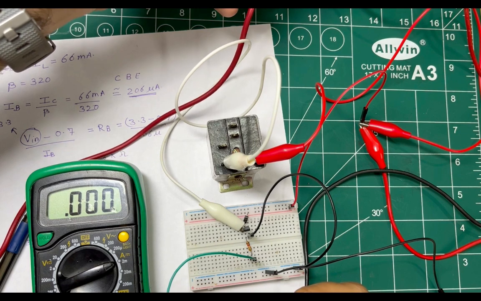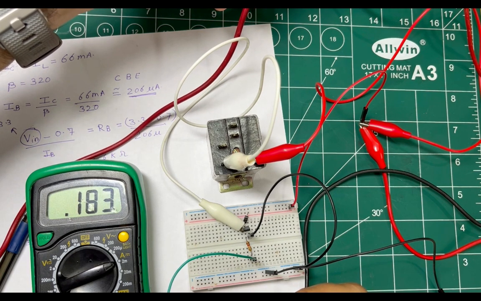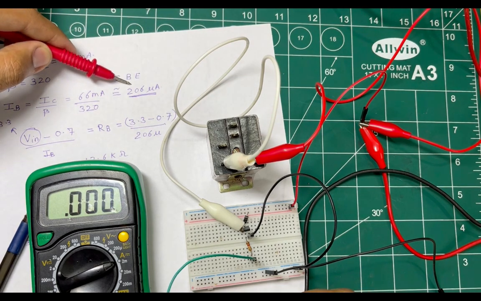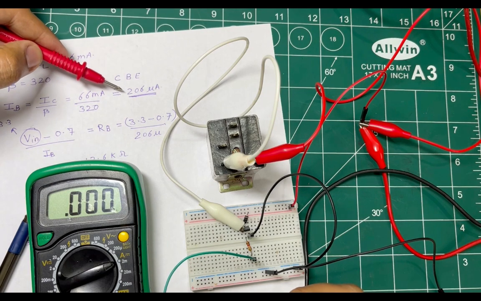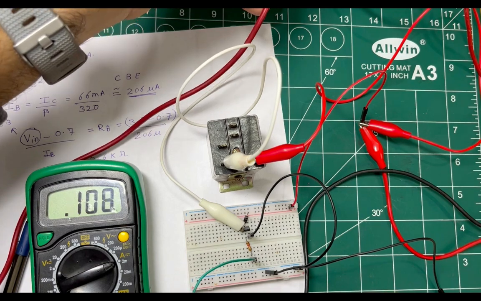It is working. We can see that the base is drawing around 0.18 milliamps, sorry, not microamps, whereas we computed it to be around 206 microamps, which is nothing but 0.2 milliamps, so pretty close. And the relay is working.